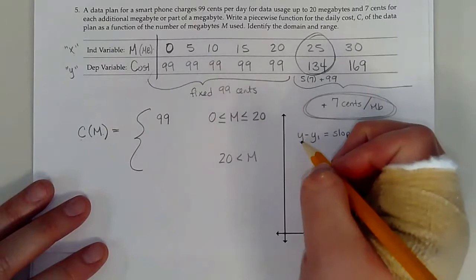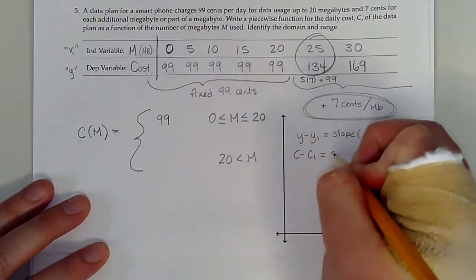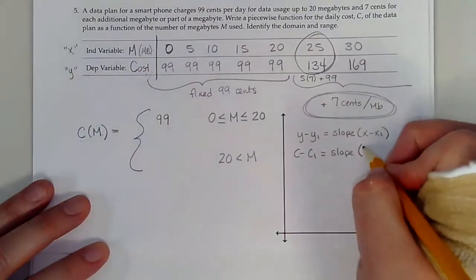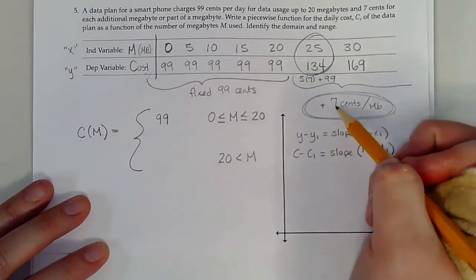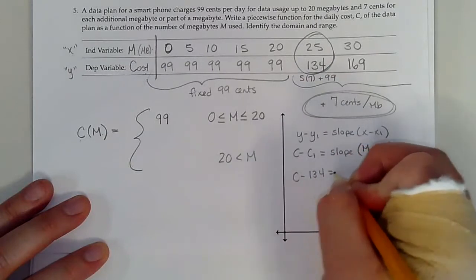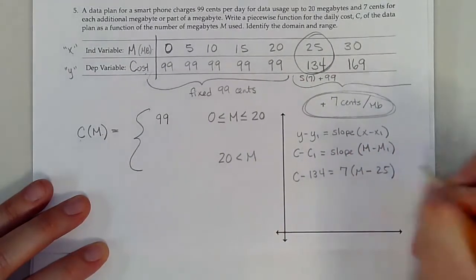So y is the same as c. So c minus c1 is equal to my slope times m minus m1, where x is represented by m. So I have my slope and my point: c minus 134 is equal to 7 times m minus 25.